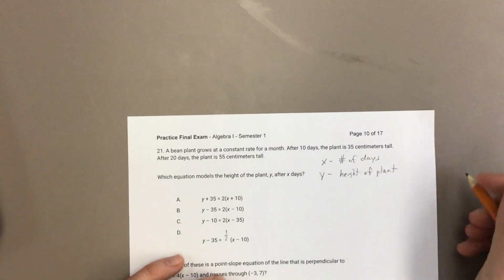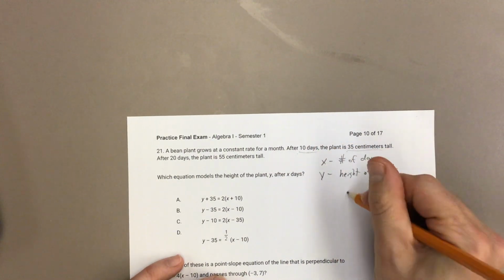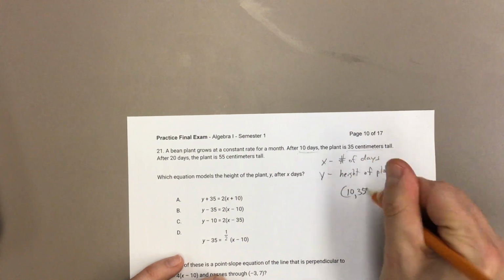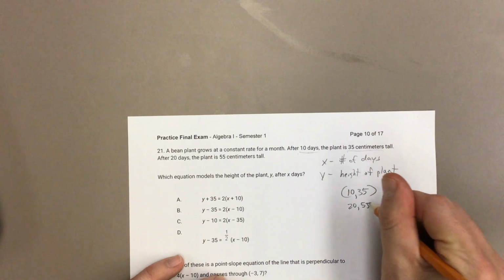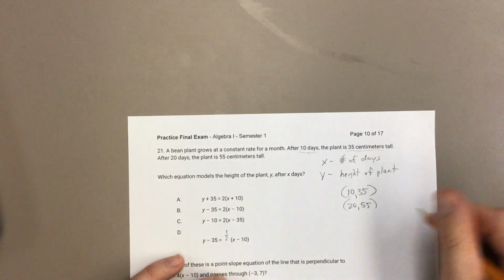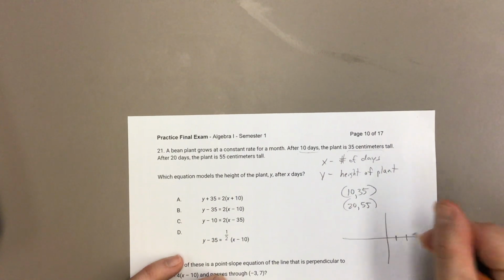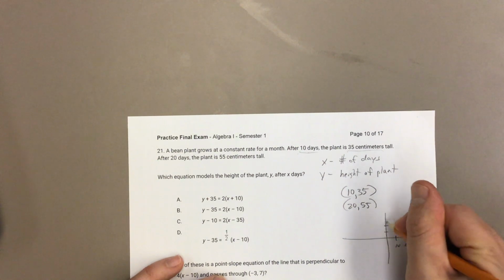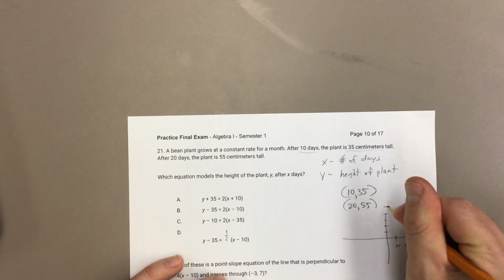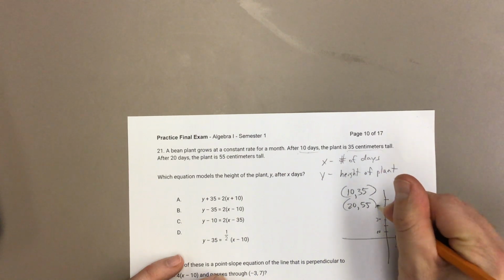We have 10, 35, and we have 20, 55. Okay, so if you were to graph that, just roughly here, we've got 10 and 20, and say 10, 20, 30, 40, 50, 60. We'd have a line that looked like this.